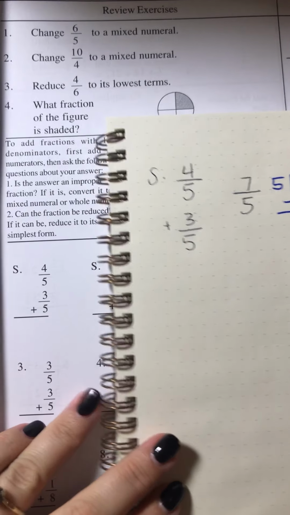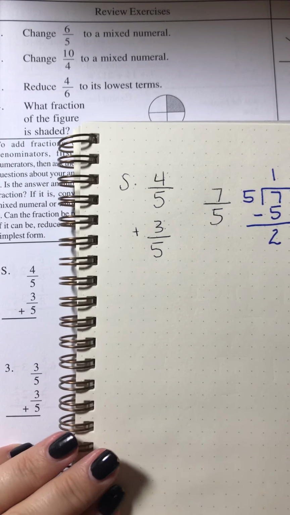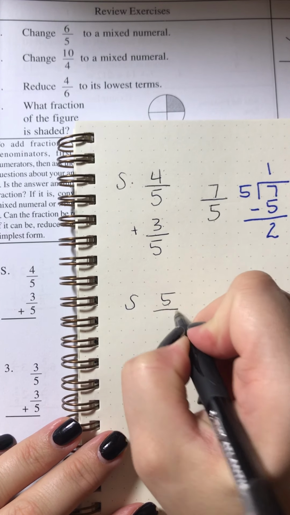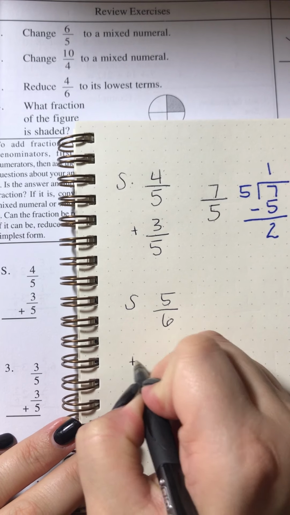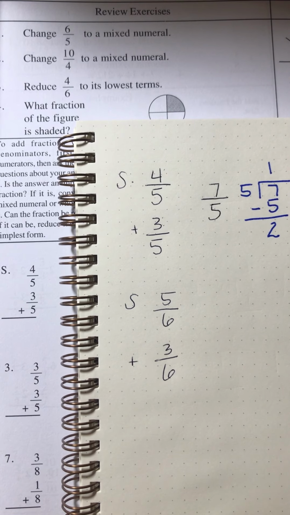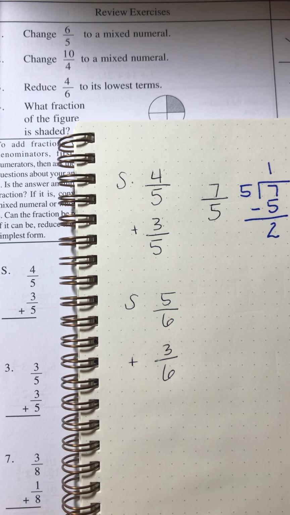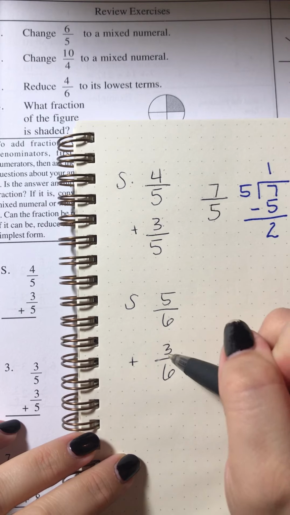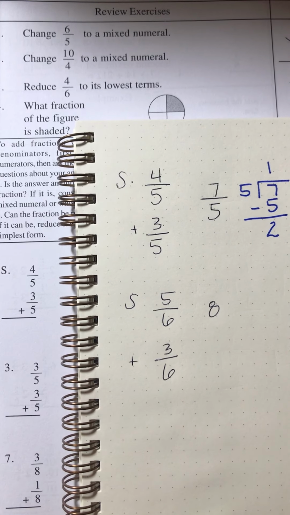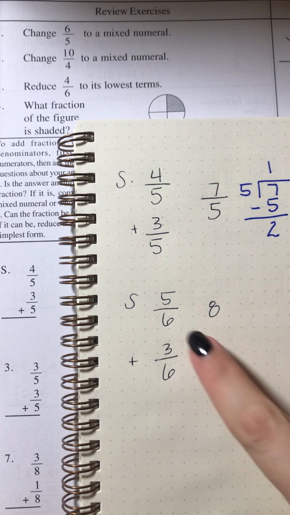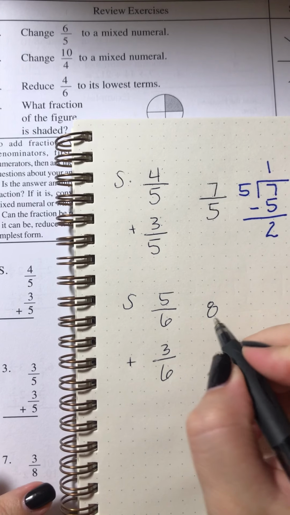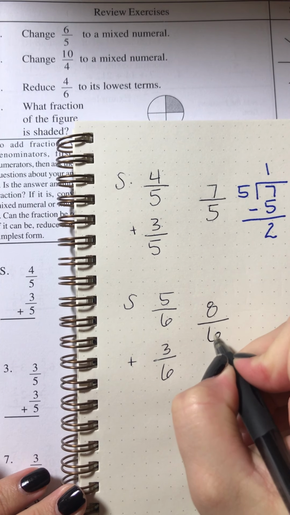So for our second sample, we have 5 over 6 plus 3 over 6. We're going to add our numerators, our top numbers. So 5 plus 3. 5 plus 3 is 8. And remember that when the denominators are the same, we don't add them, we leave it exactly the same. So we will have 8 over 6.